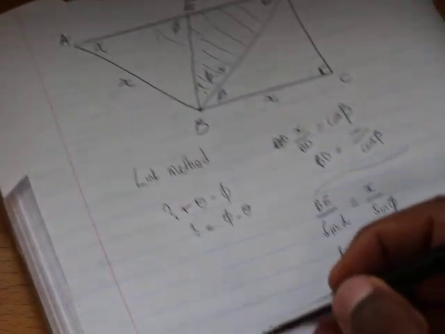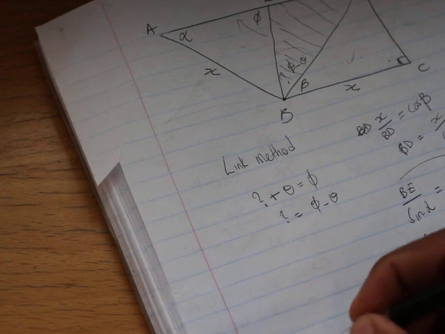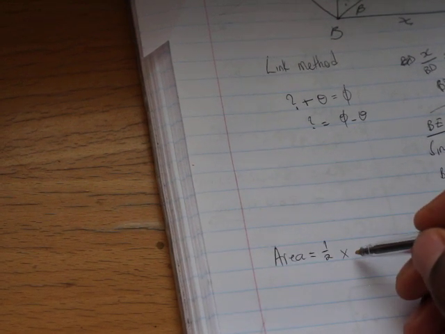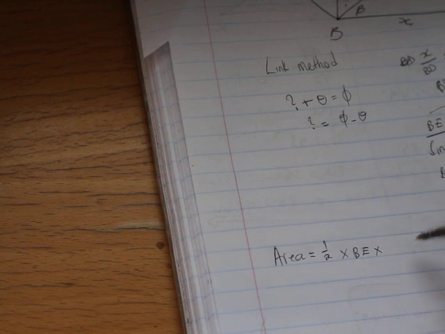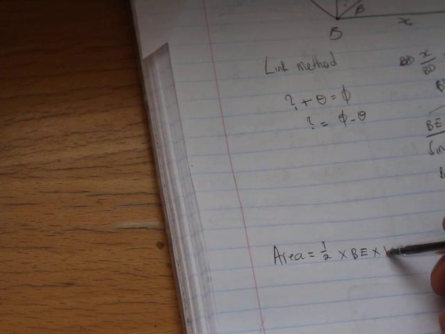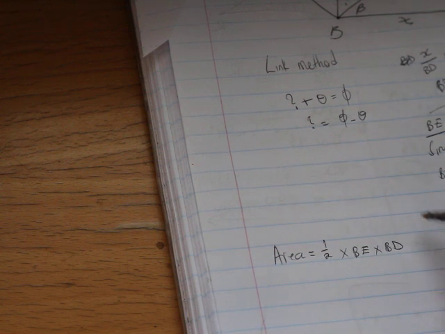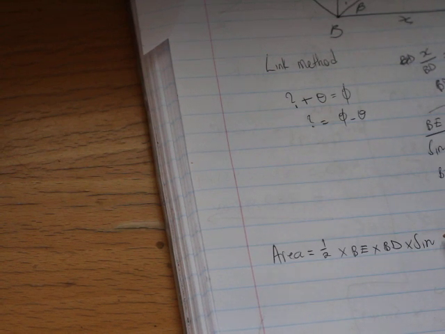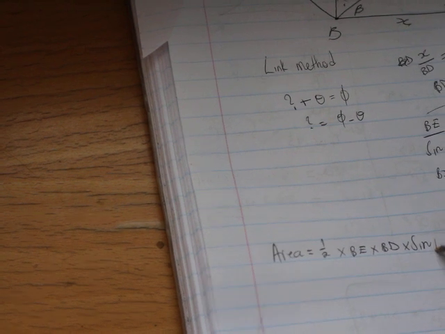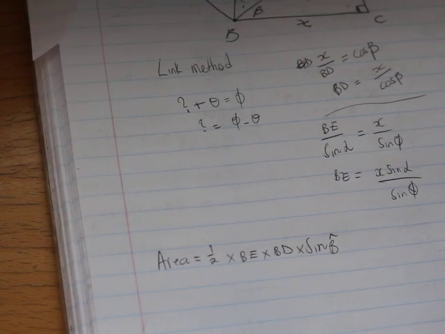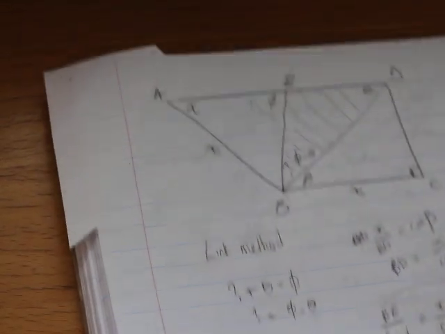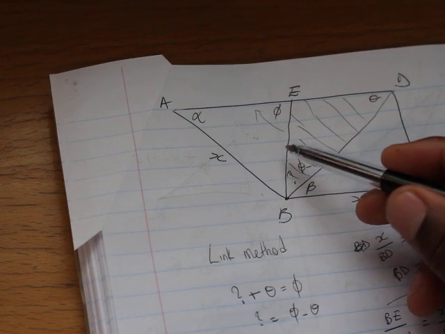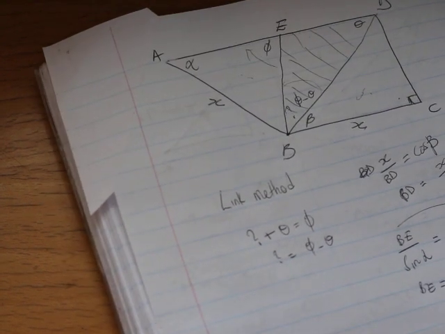Because the area is simply going to be given by 1 over 2 times BE times BD times the sine of the included angle, which we shall call angle B. So that's our area rule.